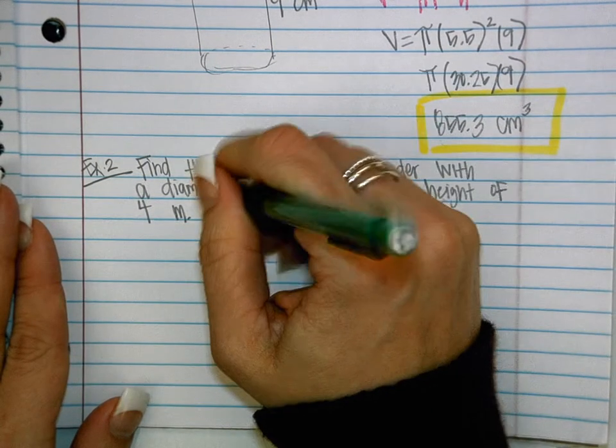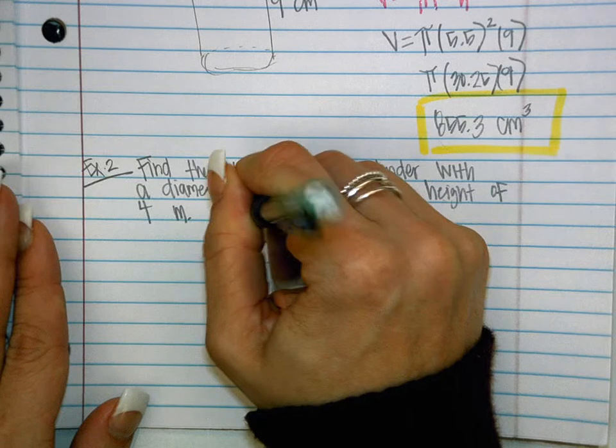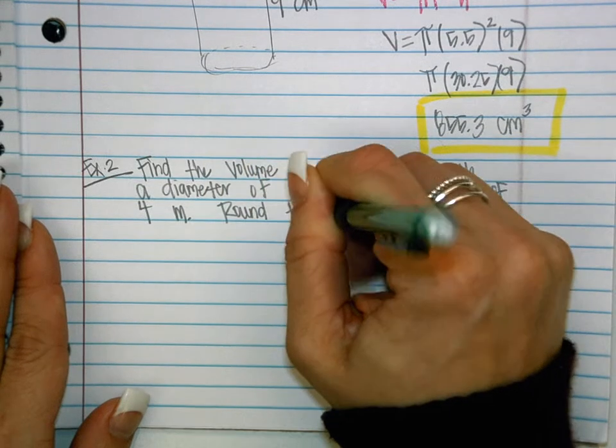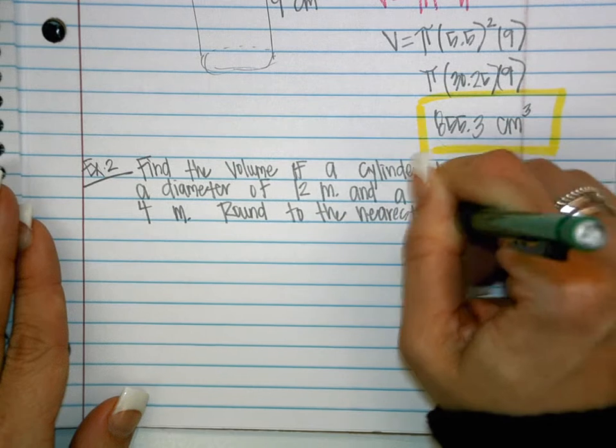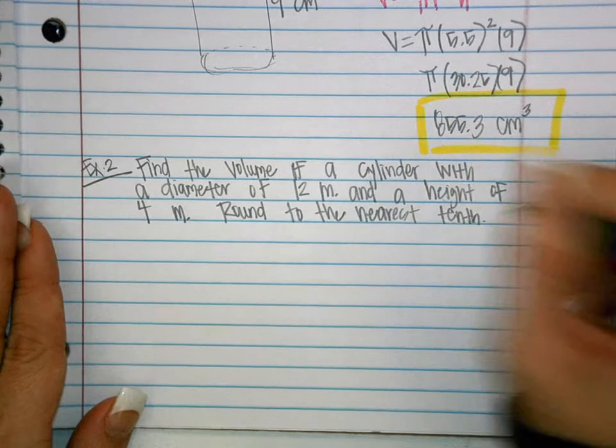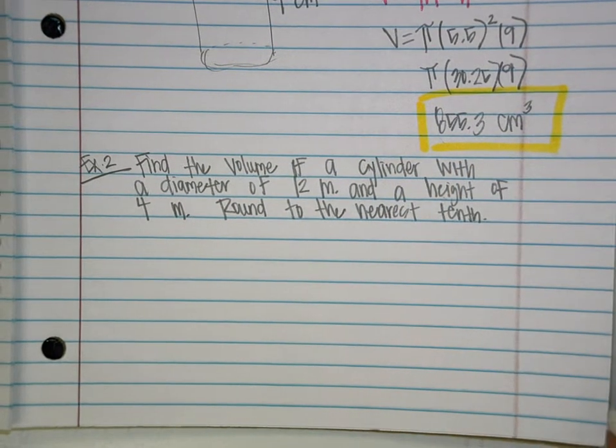And again, I'd like you to round to the nearest tenth. So how many decimal places should my answer have? 1.